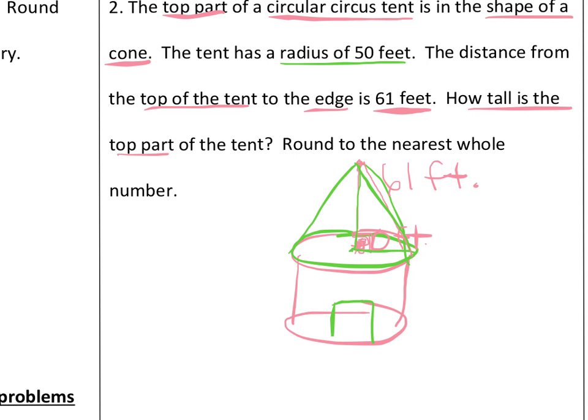Okay, so let's go ahead and use the Pythagorean theorem since we have a right triangle in this drawing, and we want to round this time to the nearest whole number. So we'll keep that in mind when we get our answer.